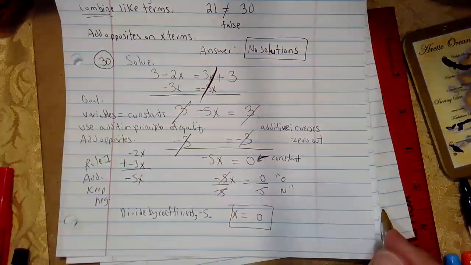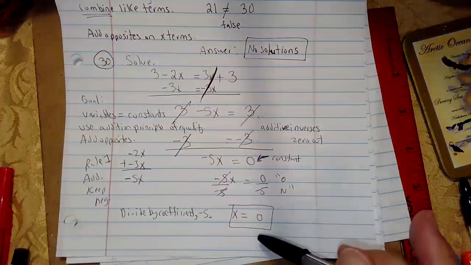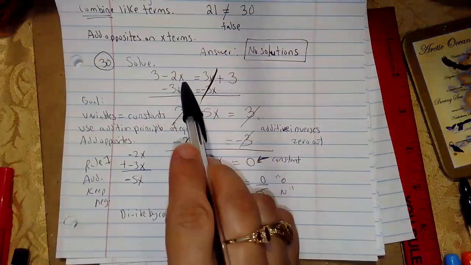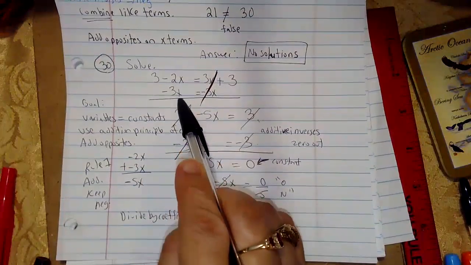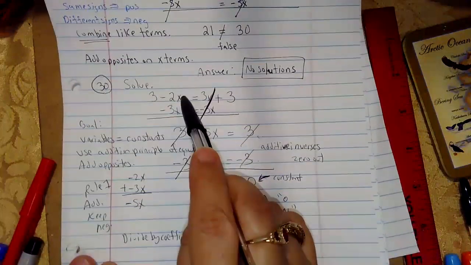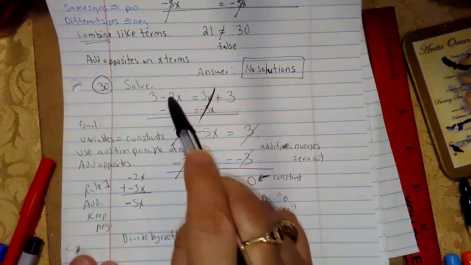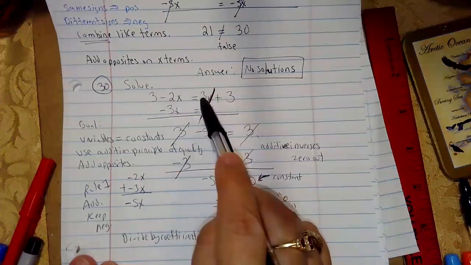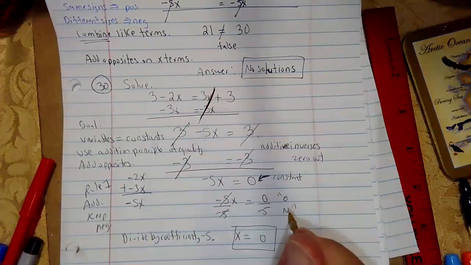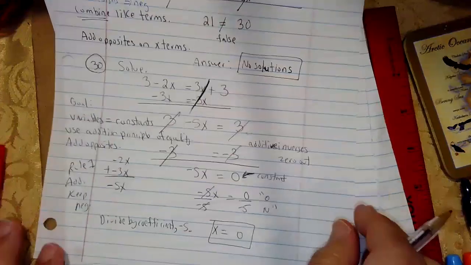Okay, so that is 30. And they just said to solve, they didn't say to check. If they wanted you to do a check, you would go back to the original equation, and everywhere you have an x, you would plug in 0. So any number times 0 is 0. So -2 times 0 would be 0. This falls out. 3 times 0 would be 0. This falls out. So you see you'd have 3 equals 3, which is true. So yeah, it checks out. Okay, they didn't ask us to check. Just meant showing that.